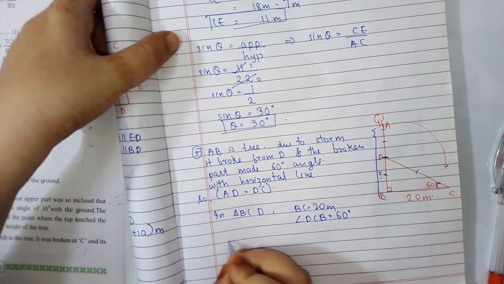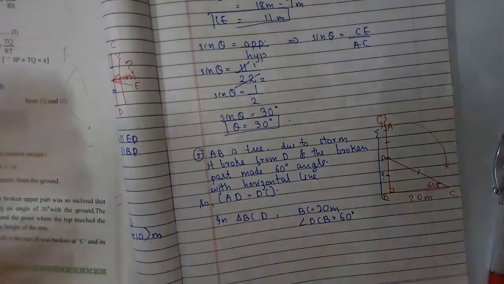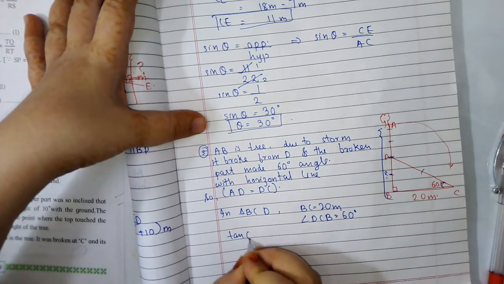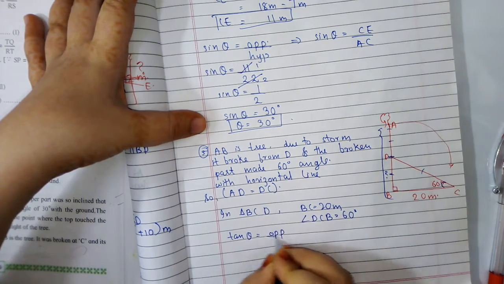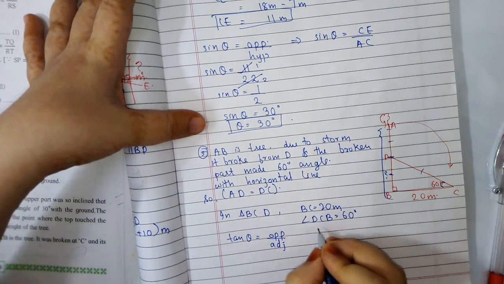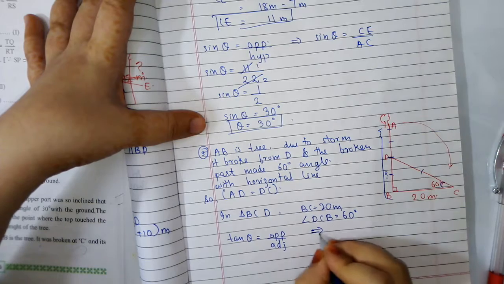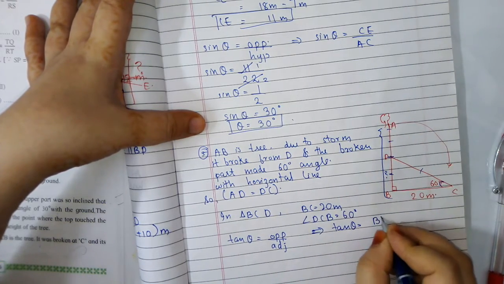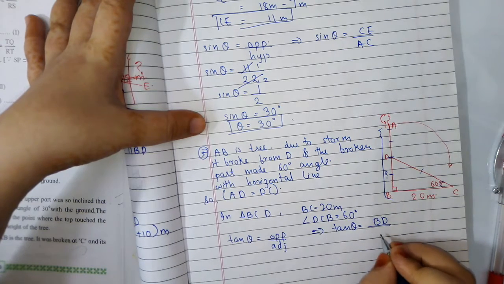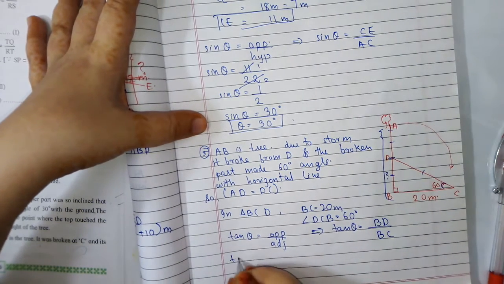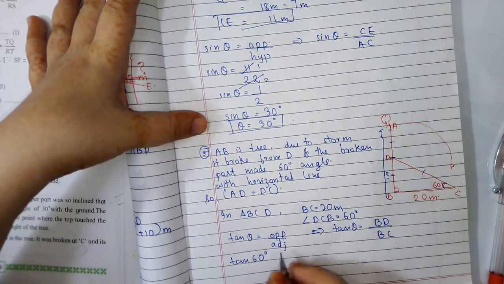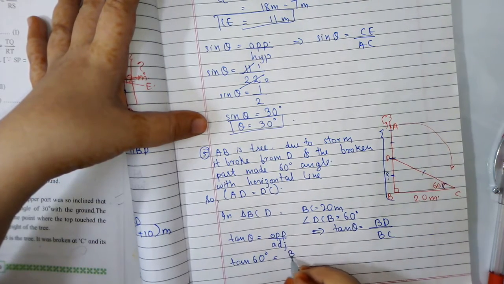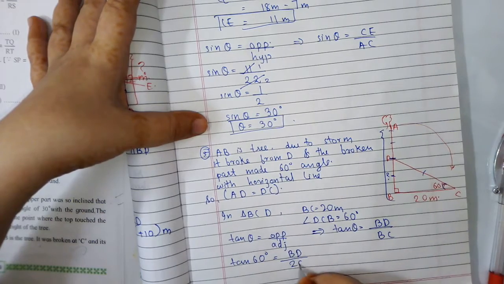So it will be tan theta, sorry, that means opposite upon adjacent side. So tan theta is equal to opposite upon adjacent. Here the opposite side is BD and the adjacent side is BC. So tan 60 degrees equals BD, which we have to calculate, upon BC, and BC is given as 20 meter.